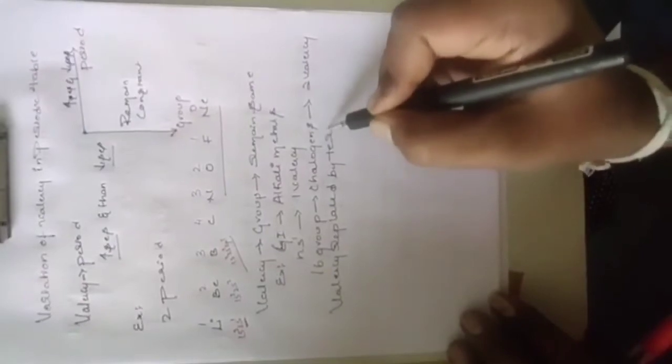Valency is replaced by the term oxidation state or oxidation number.